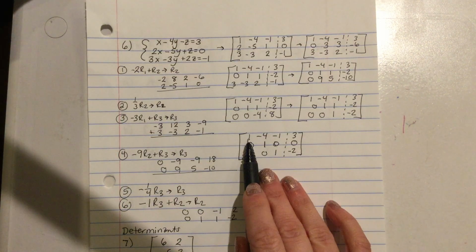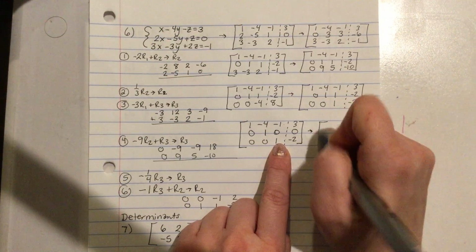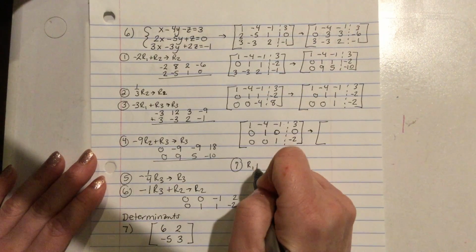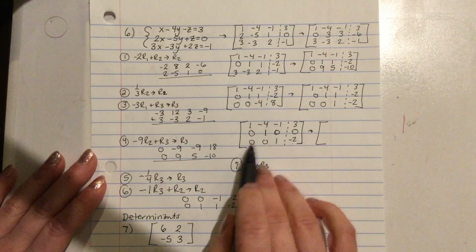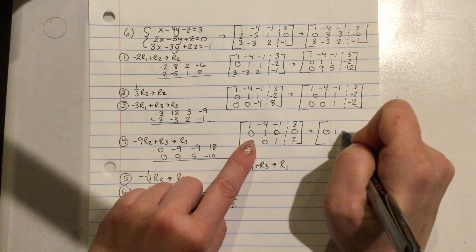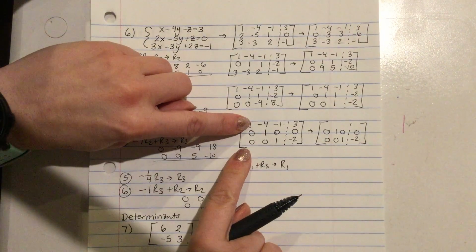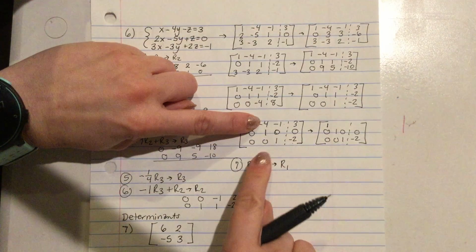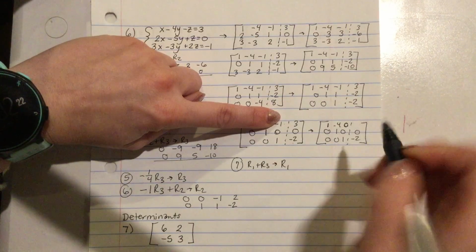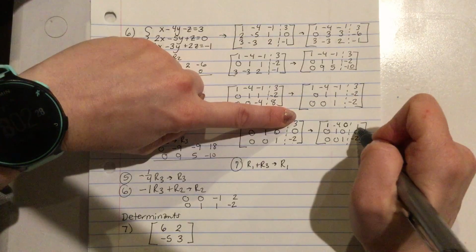The top can only be 1, 0, 0. So again, notice this. If I just add them the way that they are, I'm going to have a 0 in the Z location. I need that in row 1. So for my 7th step, row 1 plus row 3, I'm adding those two rows together. I will get a 0 in the Z location. I need that in row 1. So the middle row stays. The bottom row stays. Now if I add row 1 and row 3, 1 plus 0 is 1. Negative 4 plus 0 is negative 4. Negative 1 plus 1 is 0. That's what we wanted. 3 plus a negative 2, that's a 1.